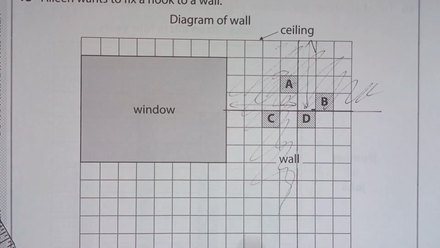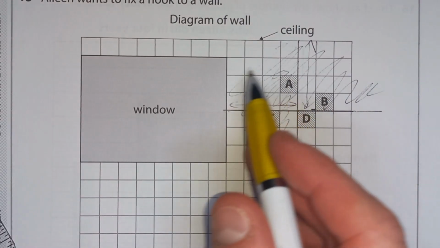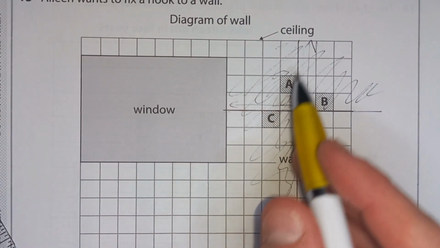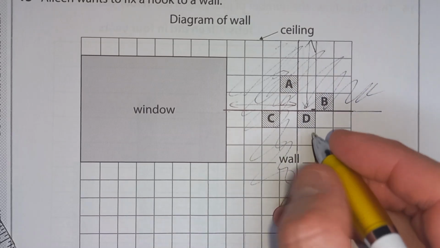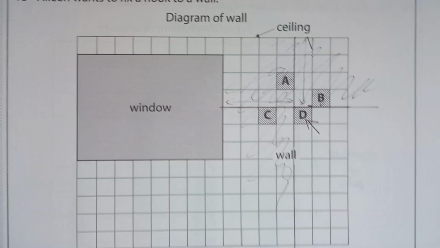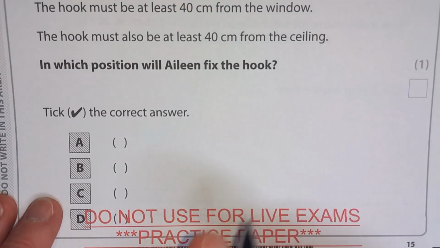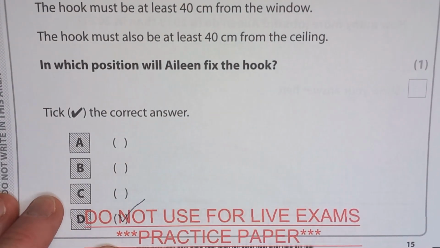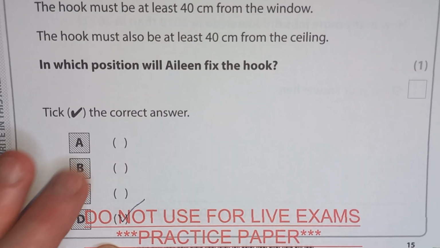So the only tile which is not within 4 tiles of the window or 4 tiles from the ceiling is this one here. So it must be tile D. So we tick that one down here. Don't worry, if you were doing the real exam, you wouldn't have "do not use for live exams" printed on it. So it would be easy to tick that box.